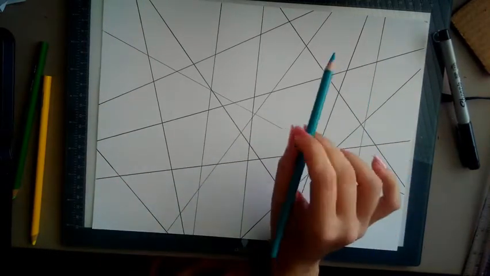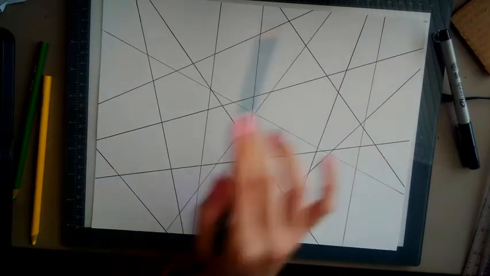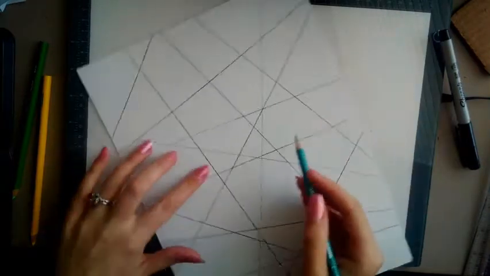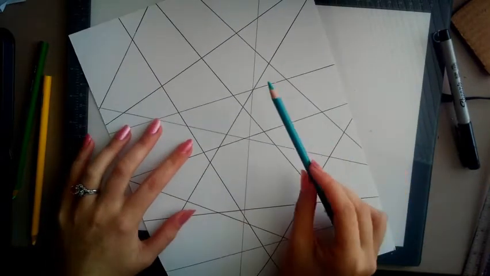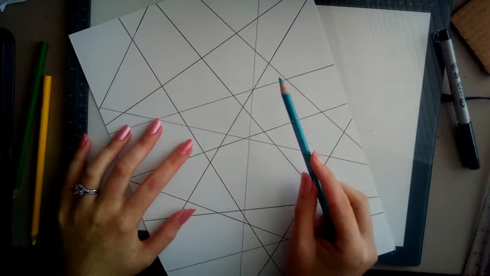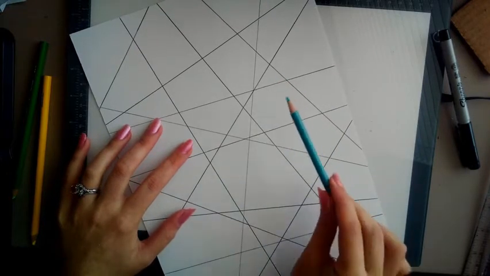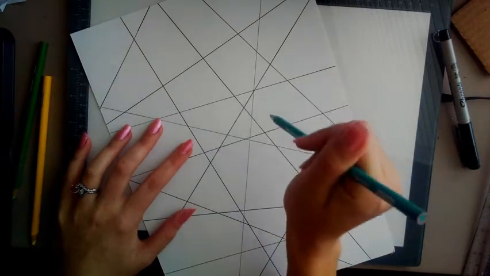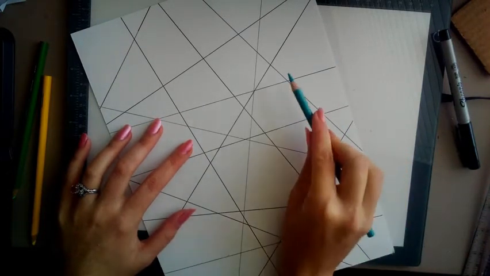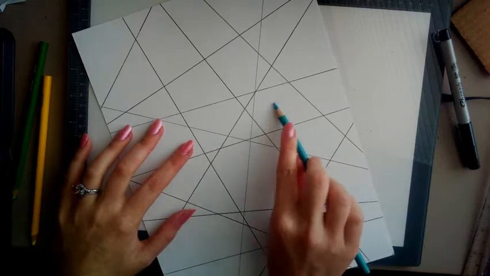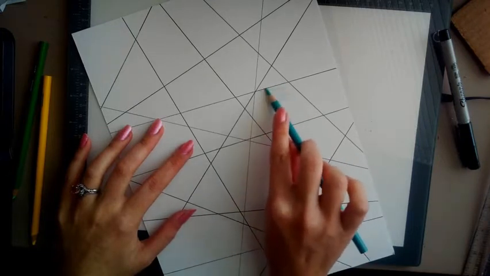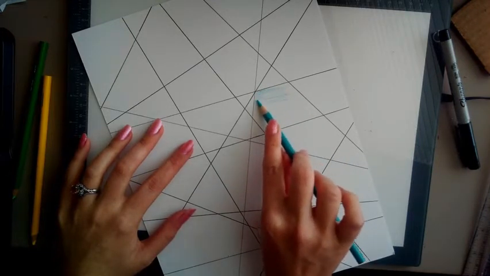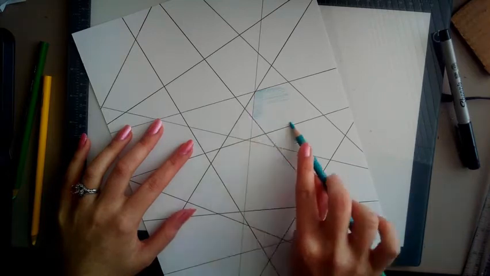So I'm going to start with my lightest values first. I'm just going to pick a few random ones, and what's easiest for me when I'm trying to create light values is having my pencil on its side. If it's up and down, you're going to tend to press harder and it's going to be darker right away. If you put it on its side and hold it like this, you can apply lighter pressure and make a really, really nice light value.